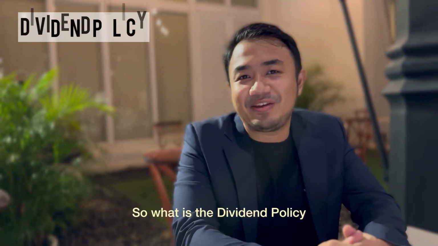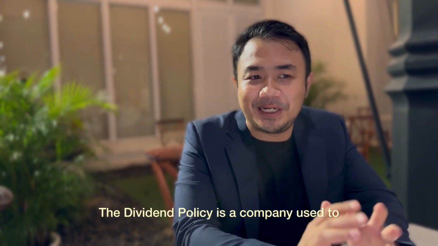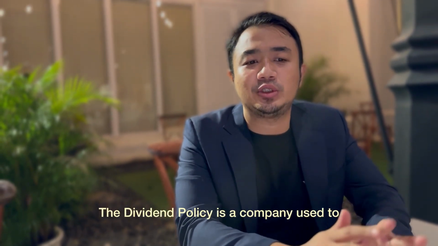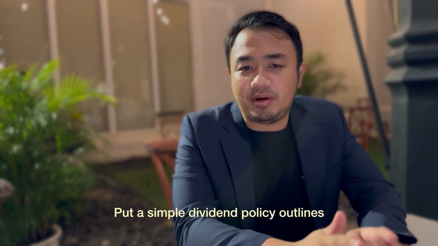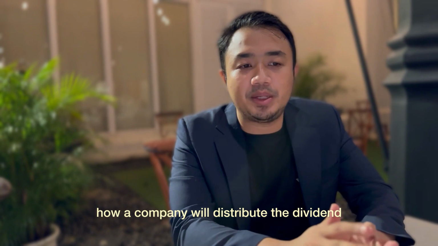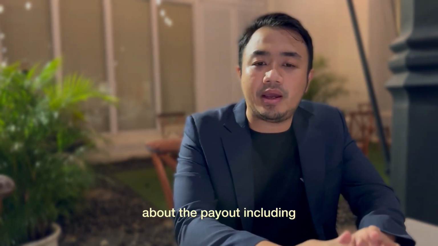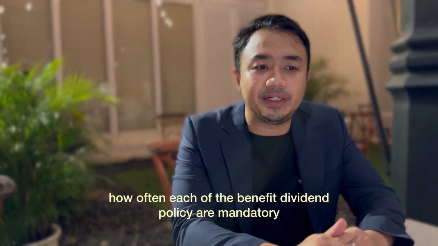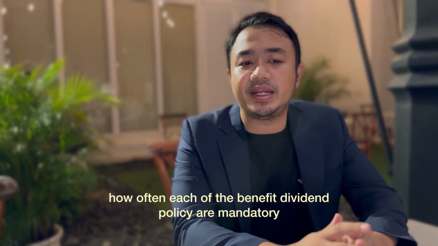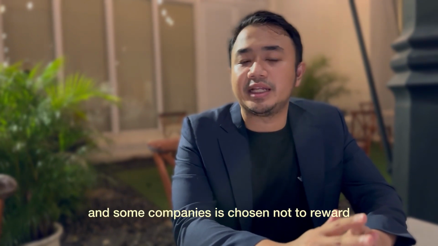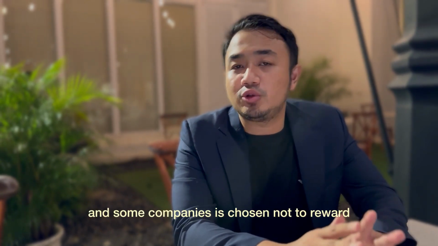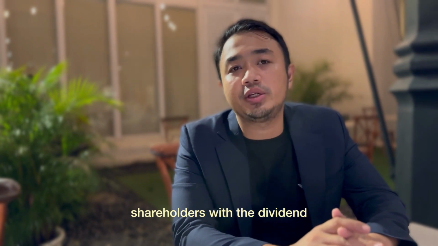So what is dividend policy? Dividend policy is what a company uses to structure its dividend payout. Put simply, dividend policy outlines how a company will distribute dividends to shareholders. There are structured details specific to the payout, including how often. Dividends are not mandatory, and some companies choose not to reward shareholders with dividends.